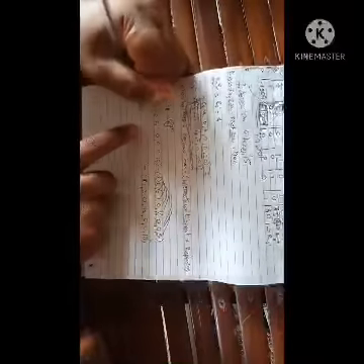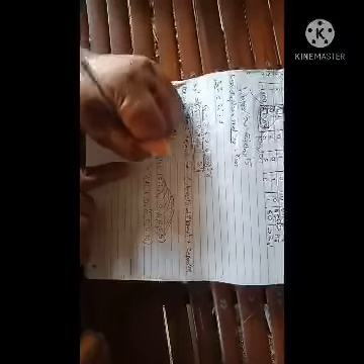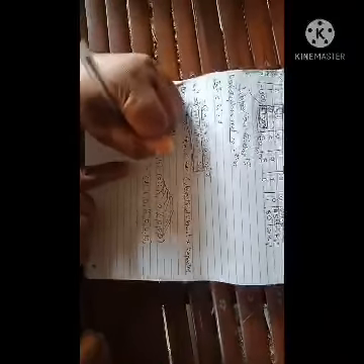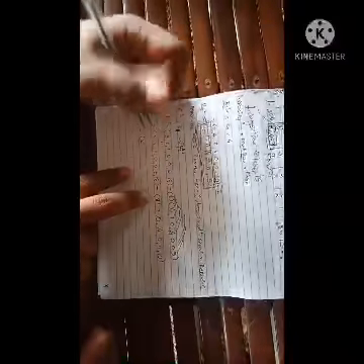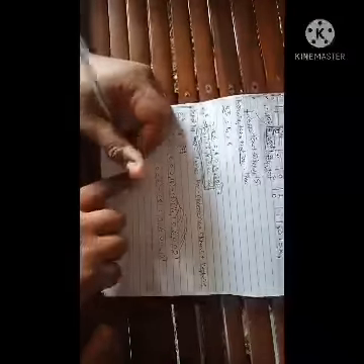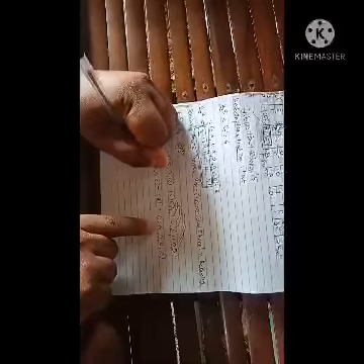Then copy the value, 3, 2, 1, 0, 0, 0, 18. So perform the negative subtraction. 3 minus 1 is equals to 2. Then 2 minus 2 is equals to 0. Then 1 minus 0 is equals to 1. Then 0 minus 1 half is equals to negative 1 half.